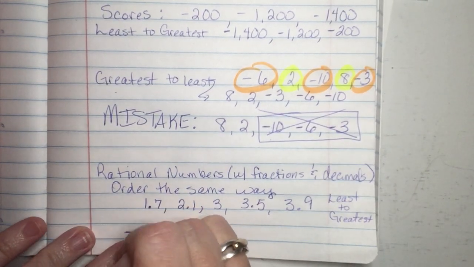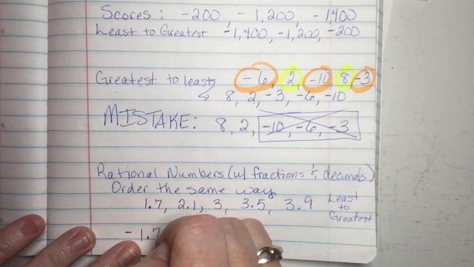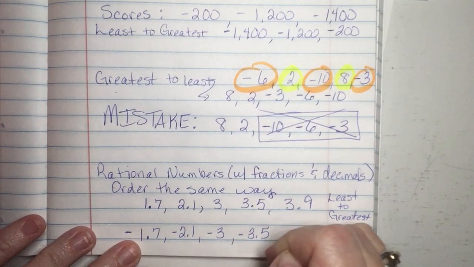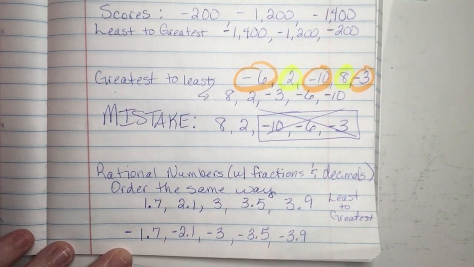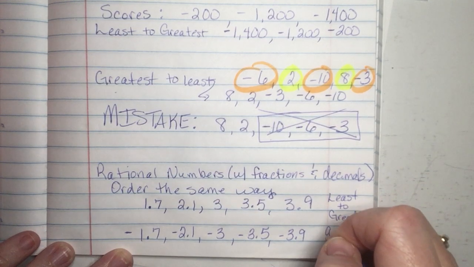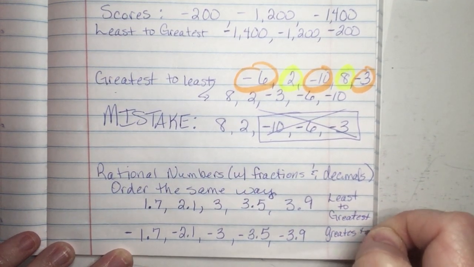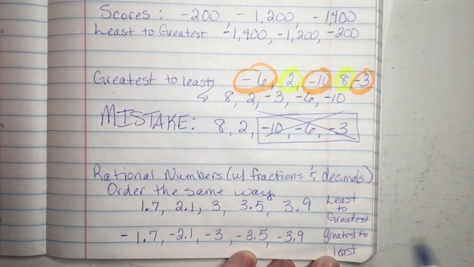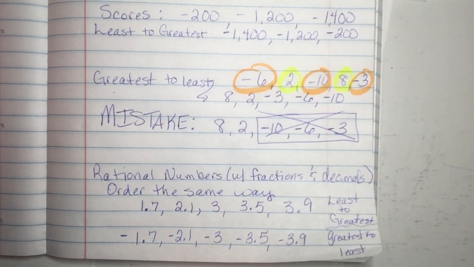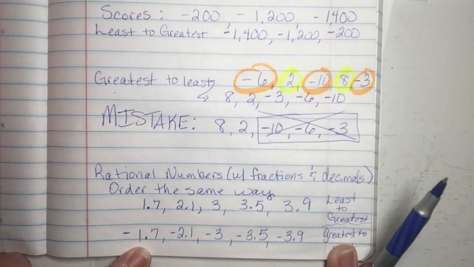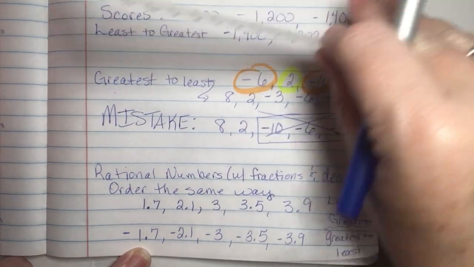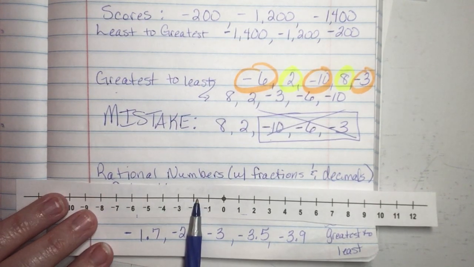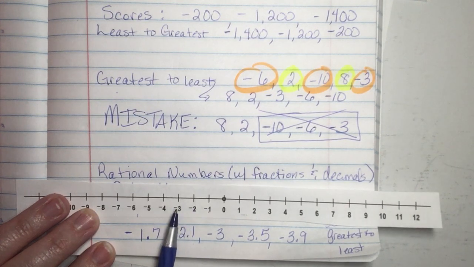If I put negatives on these numbers, our order has to become the opposite. They're not in order from least to greatest anymore. They're in order from greatest to least. Oops, look at my T. Greatest to least. As it works, right? The opposite. Okay, think about it. This is the greatest because this one will be closer to 0, right? We're looking at our number line, right? If that's negative, that negative 1.7 would be about right here. That's going to be closer than the negative 2.1 and closer than the negative 3, right?